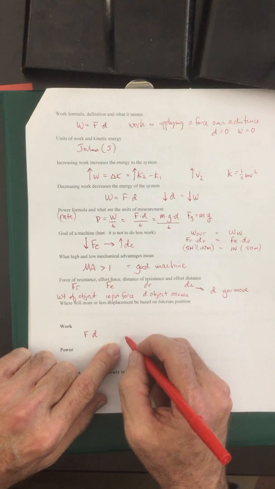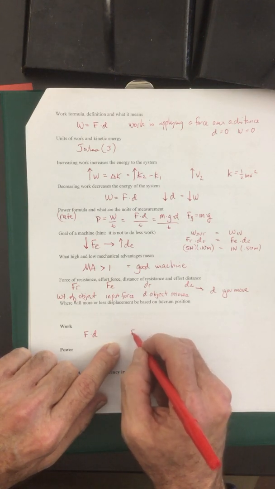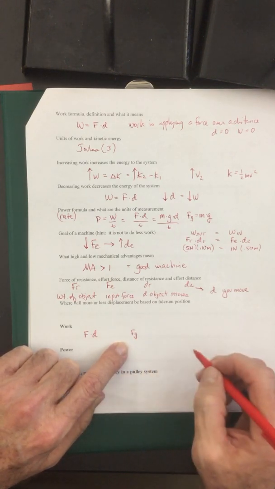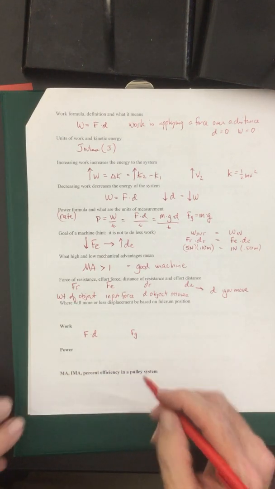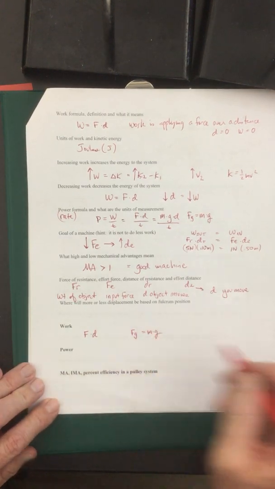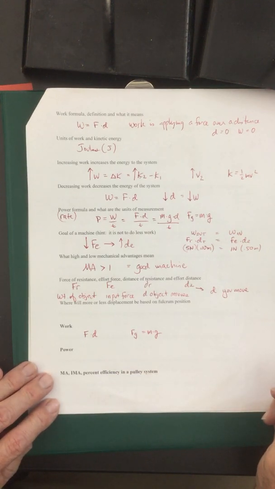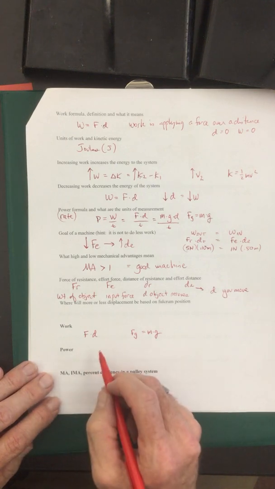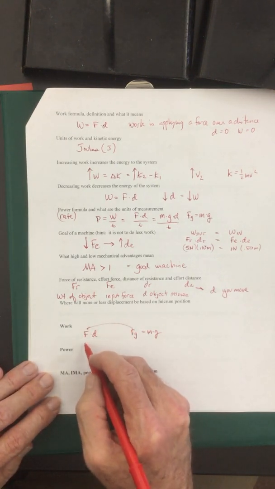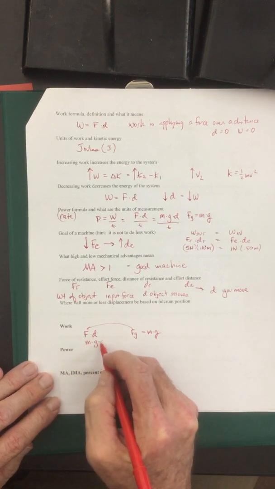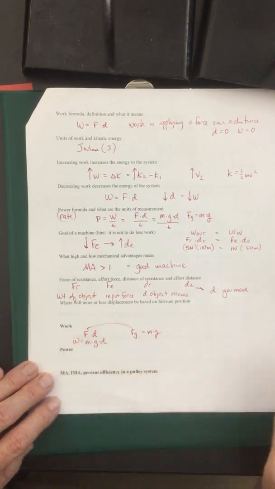And again, the force is often going to be the weight of the object. So the work on the object, if we plug in the Fg into here, will be m times g times d for work.